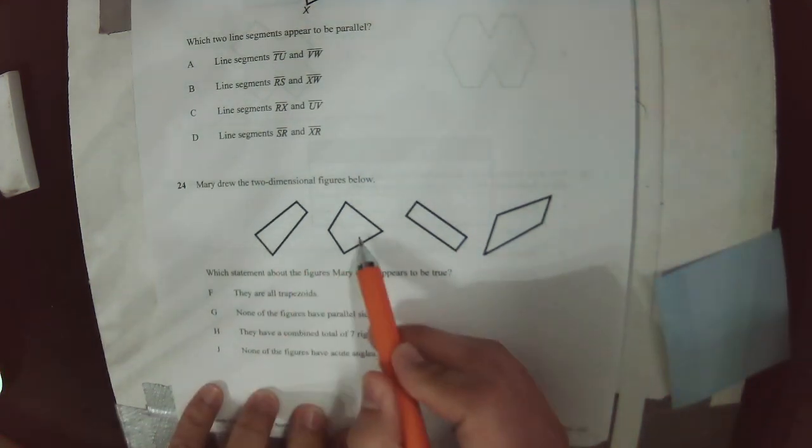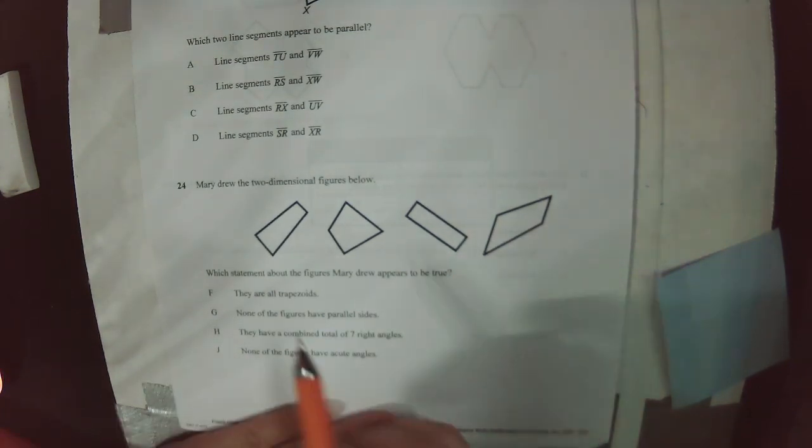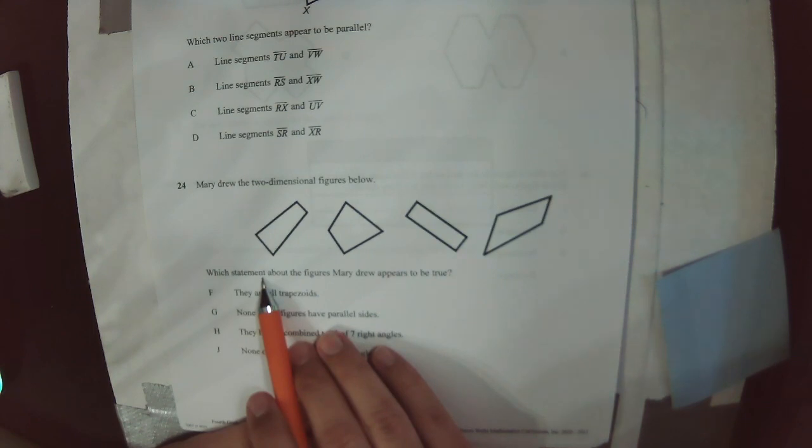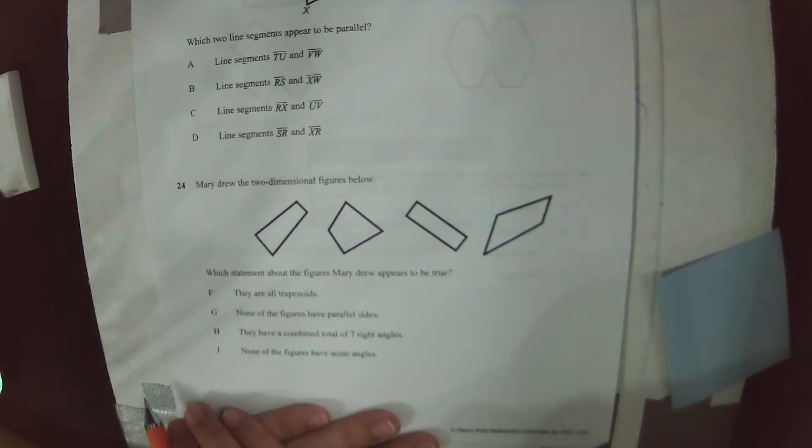Problem 24 says Mary drew the two-dimensional figures below. Here are the four shapes she drew. I can see all of them. It says which statement about the figures Mary drew appears to be true.